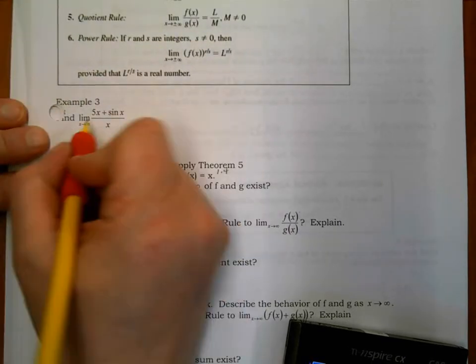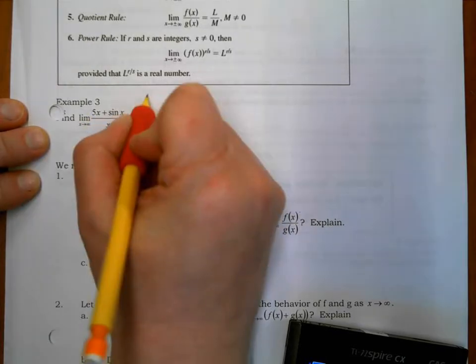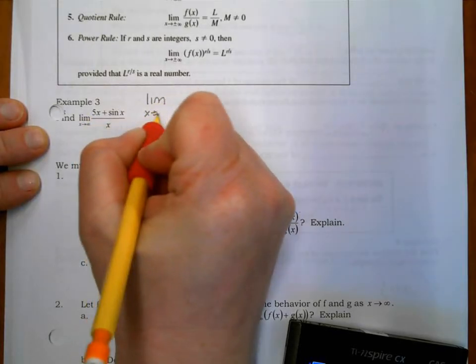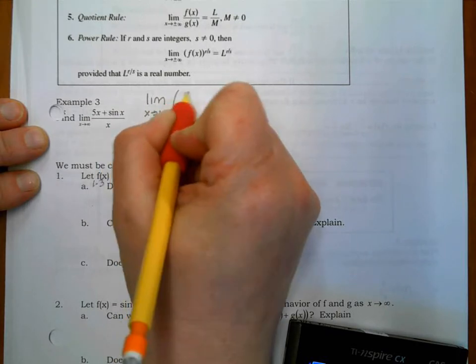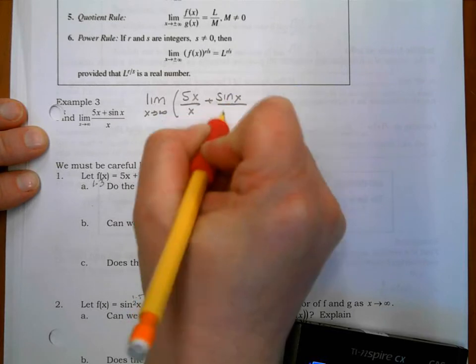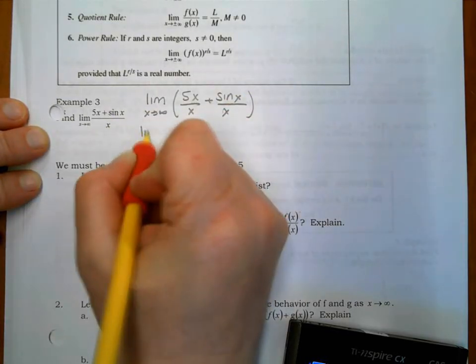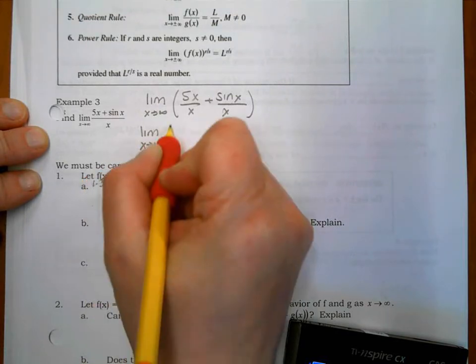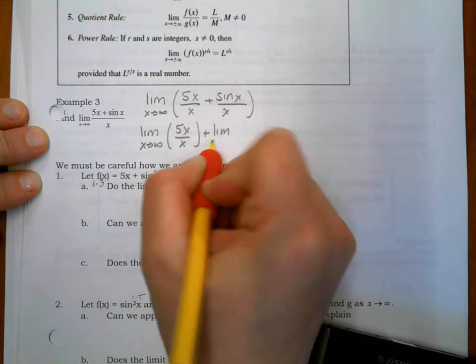Okay, so for this, if I were to split this up using my property, let's say the limit as x approaches infinity, I'm going to rewrite this as 5 over x plus sine of x over x. I'm just breaking this apart, and then splitting it into the limit of both of those expressions.